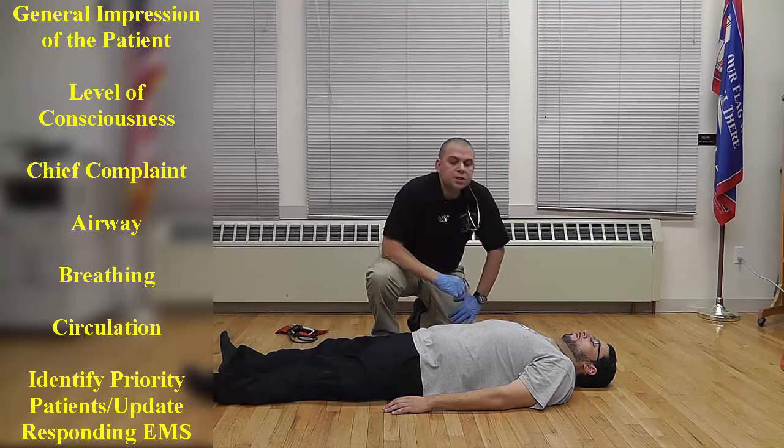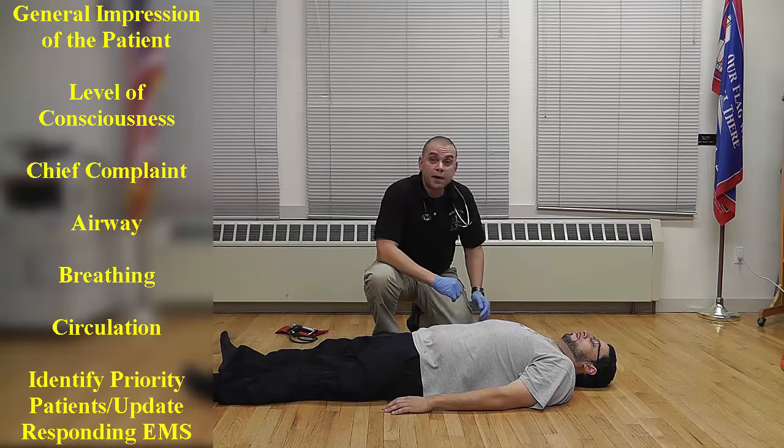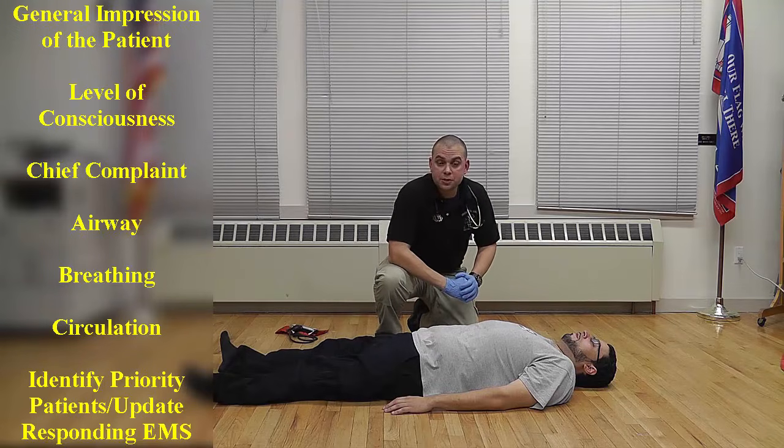I notice that the patient's chest rise is very shallow, and I can see paradoxical movement on the patient's left side. Based on this, I'm going to now have my second assistant start ventilating the patient with positive pressure ventilation using a bag valve mask, with oxygen attached to 15 liters per minute. Next, I'm going to move on to assessing the patient's circulation.